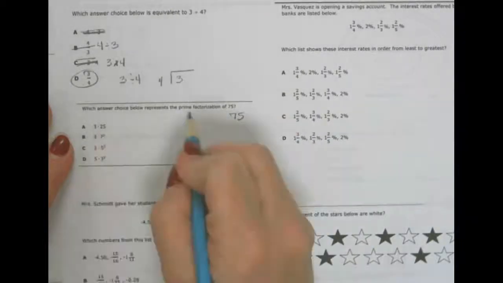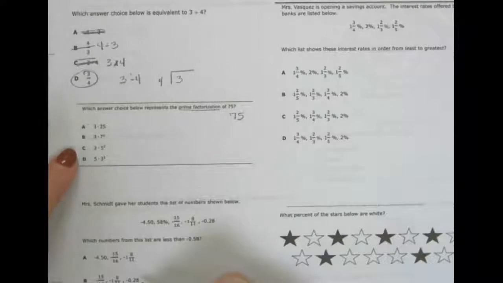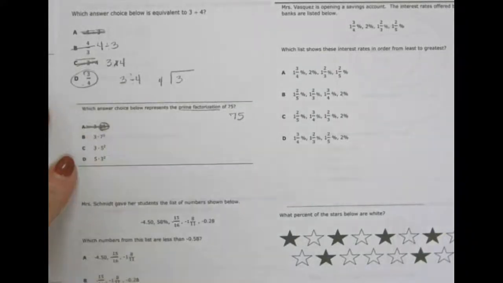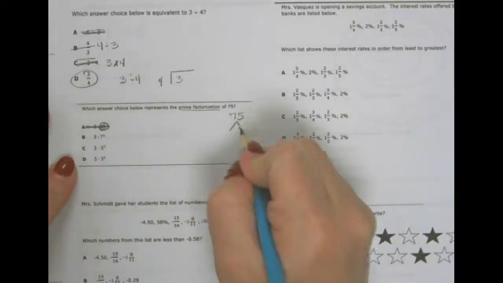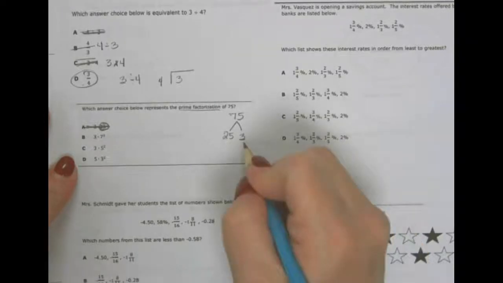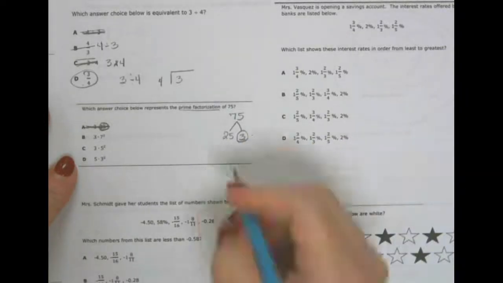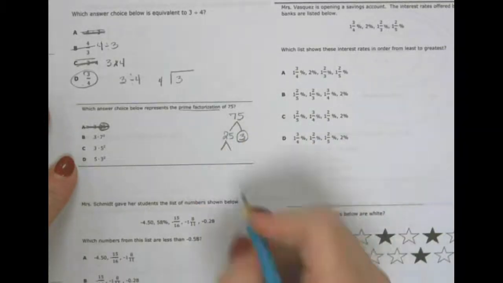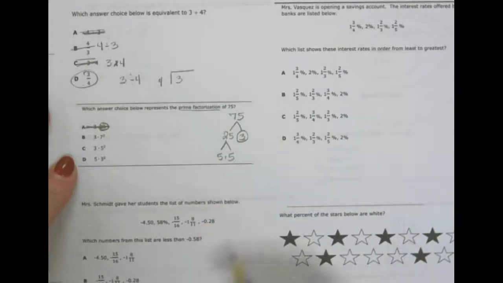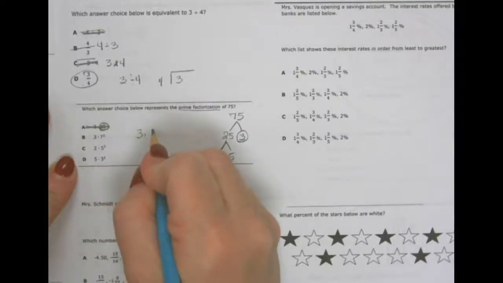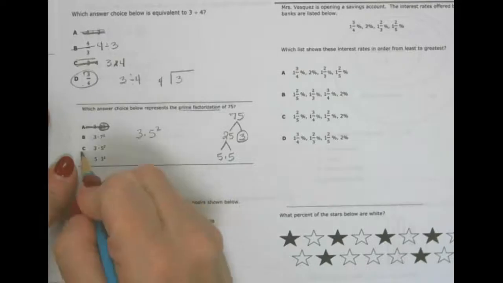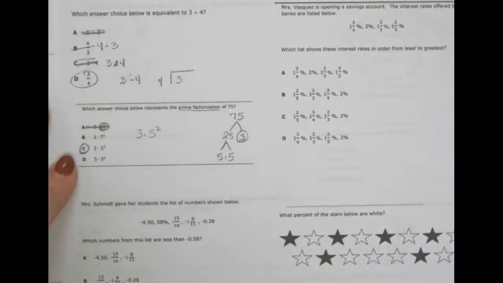Prime factorization of 75. I can automatically mark this out because 25 is not prime. 25 times 3, I am going to circle 3 because 3 is prime, and I'm going to break down 25. 5 times 5. So this is 3 times 5 times 5, which is 5 squared. So my answer is C.